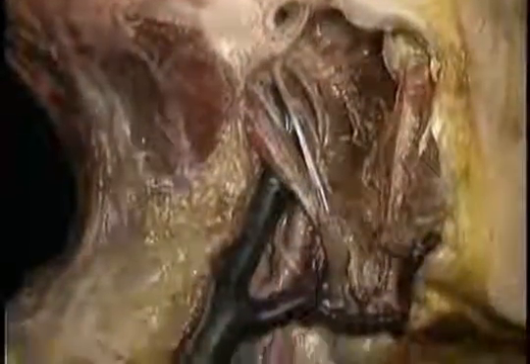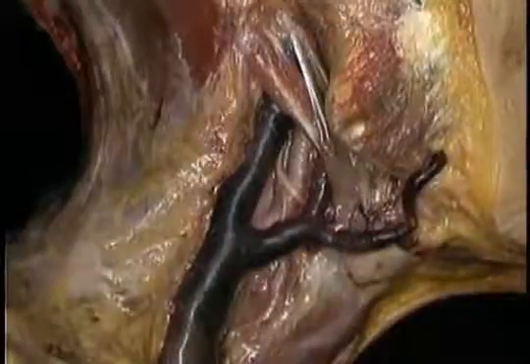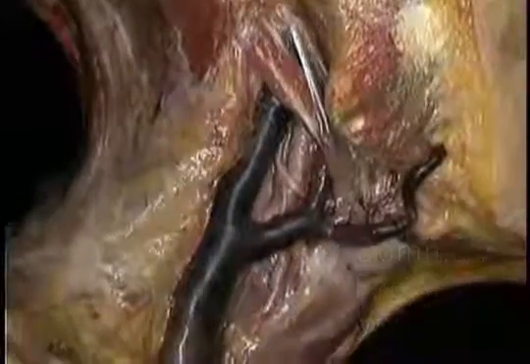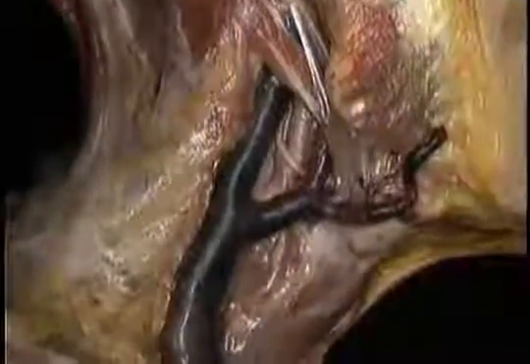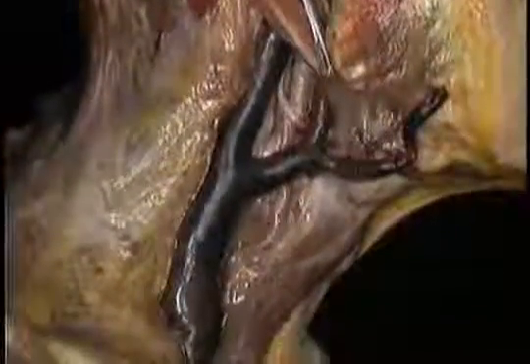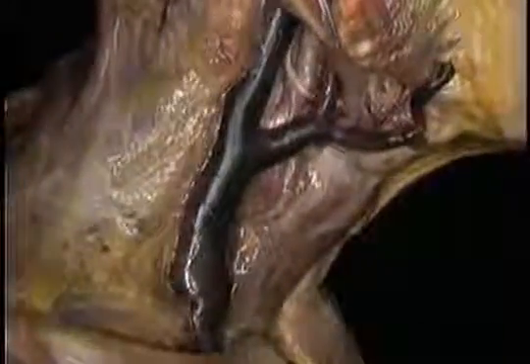Just below the level of the angle of the mandible, which we'll add to the picture, the internal jugular vein receives this large vein, the common facial vein. The common facial vein is formed by a joining together of veins that drain the face, the infratemporal region, the oral and nasal cavities, and the larynx.